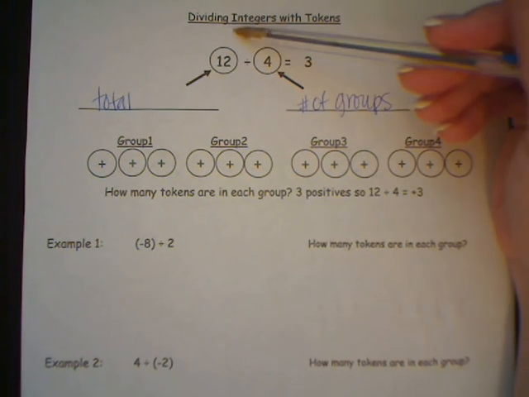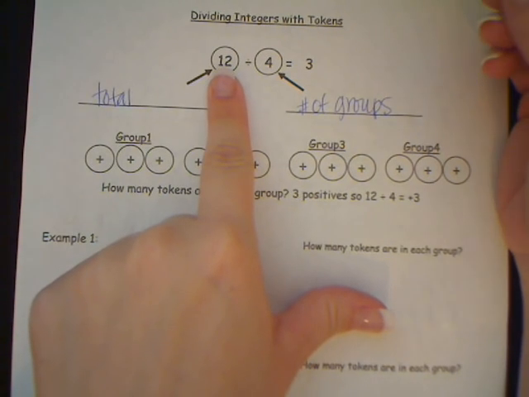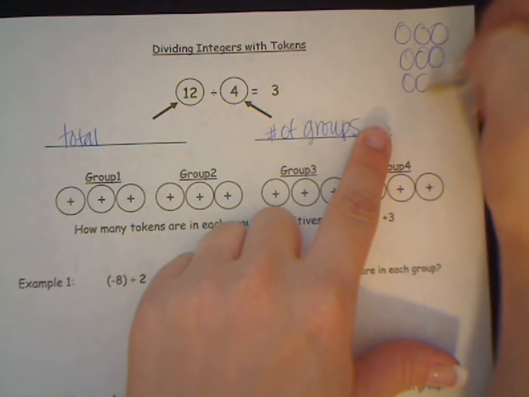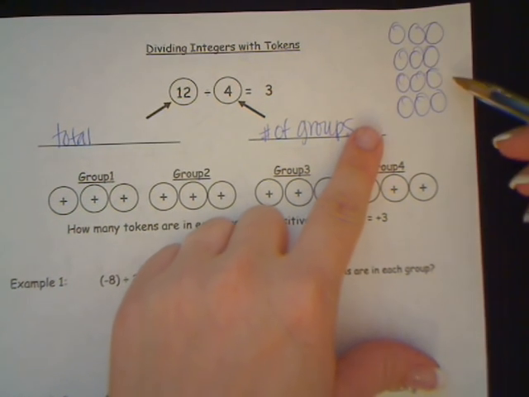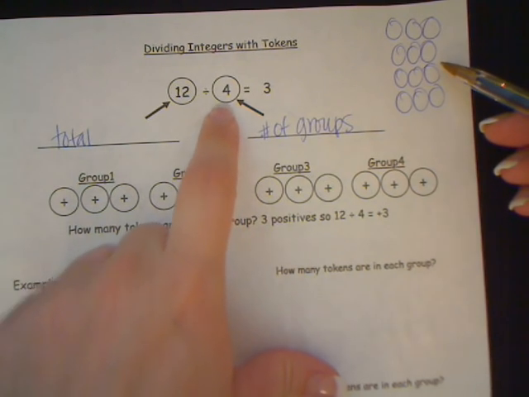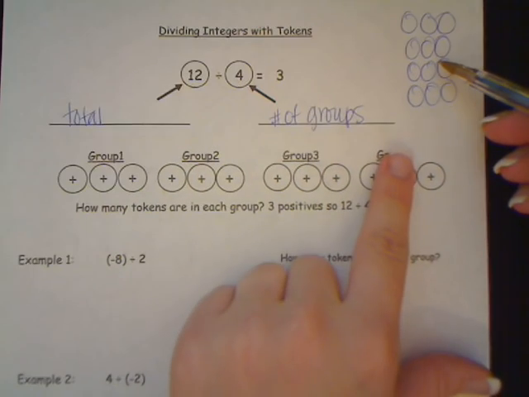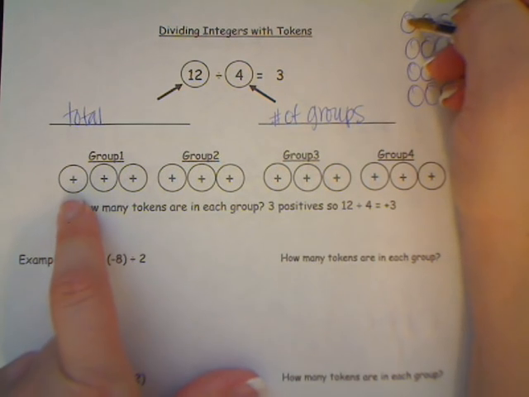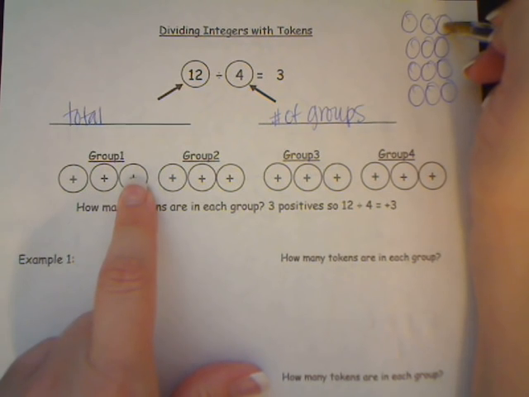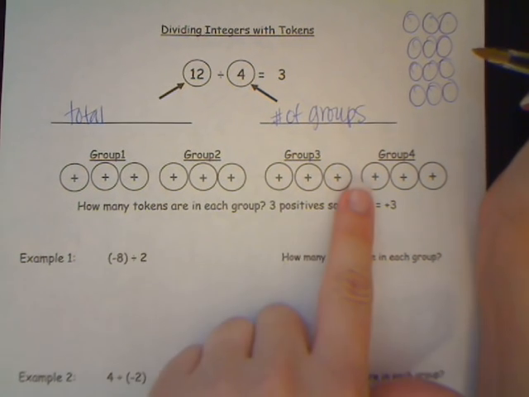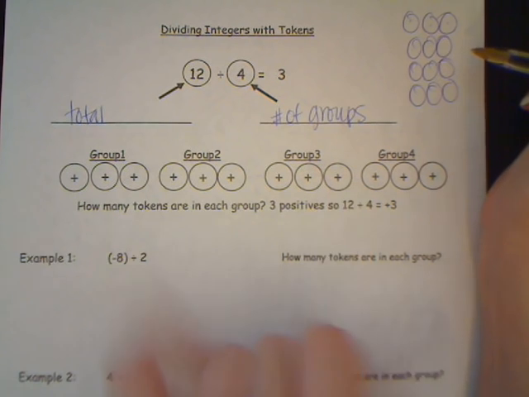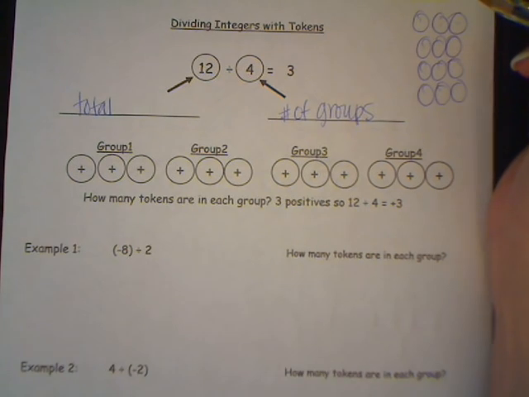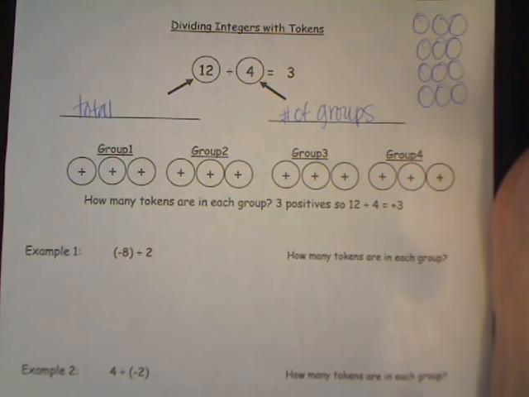So let's look here. 12 is our total. So if I had 1, 2, 3, 4, 5, 6, 7, 8, 9, 10, 11, 12. I've got 12 tokens over here. I want to split them up into 4 groups. So group 1, group 2, group 3, group 4. Okay? Well, what can I put in each group? So I'd go, okay, this one goes here. This one goes here, this one goes here. Okay, I split them up evenly into 4 groups. And then how many tokens are in each group? There's 3 positives, so 12 divided by 4 is positive 3. Let's look at our examples, and it may make a little more sense when we do it.